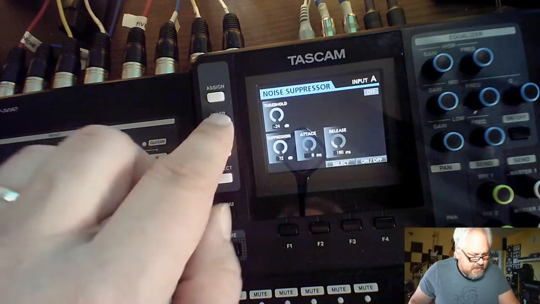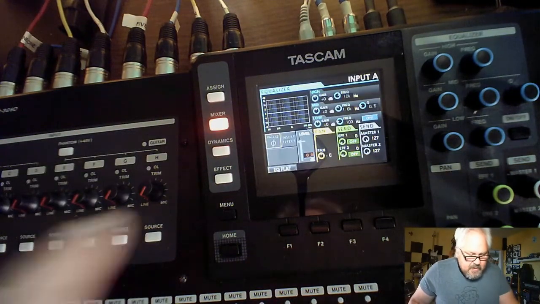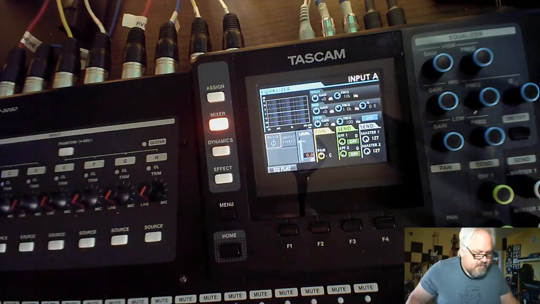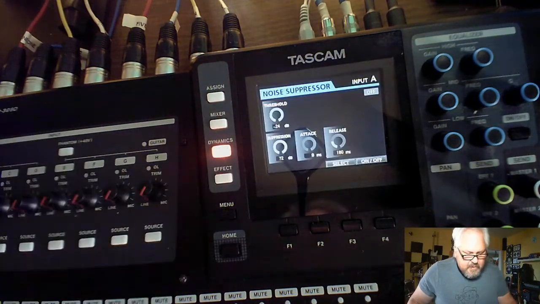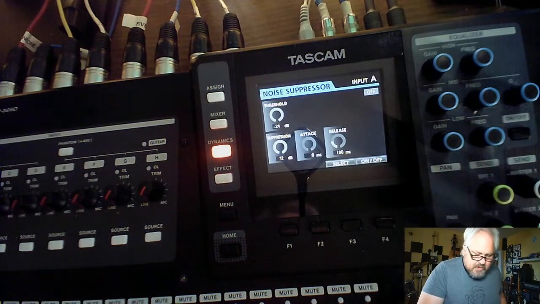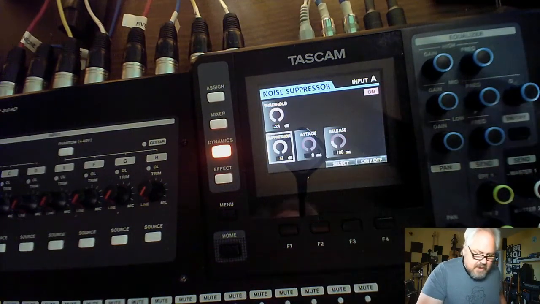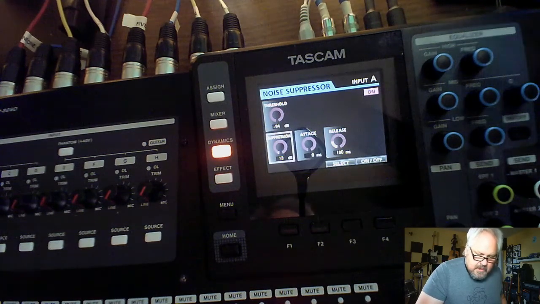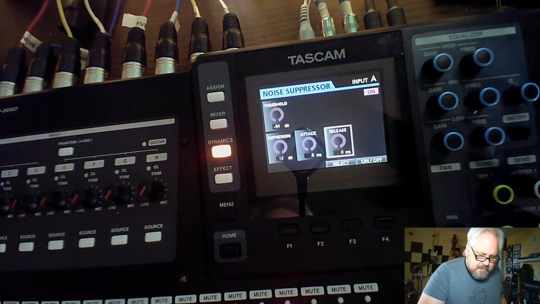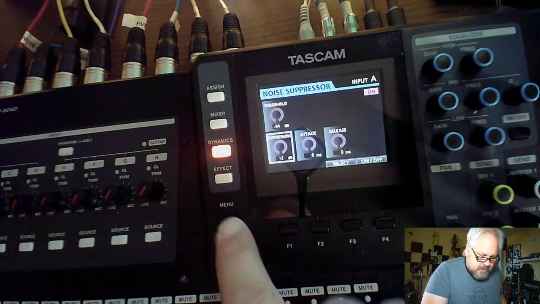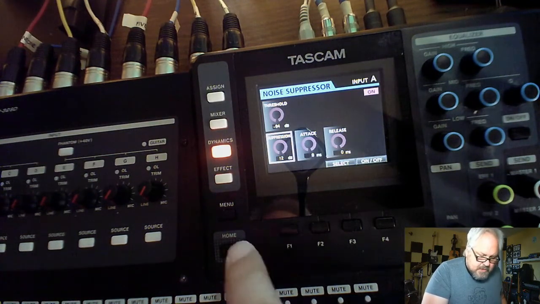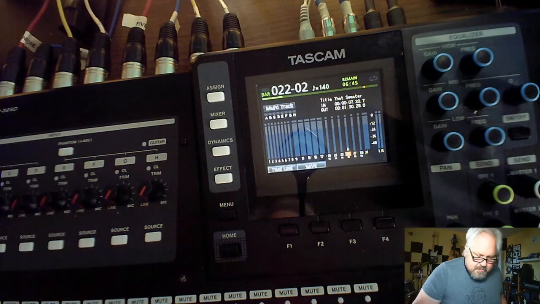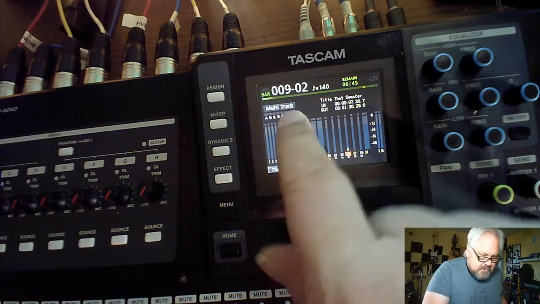We already know that on the mixer, if you look at input A, oh, it's off because I turned it off. So let's go to dynamics. Let's turn on the noise suppression. I've already been playing with it, but I'm going to pull this down for a second just to show you. And I'm going to move the release down. All right, so let's go back to menu for a second. Now let's go back to home. Let's go back to the beginning. So it starts at 9.